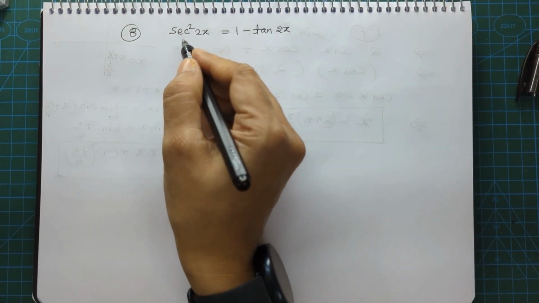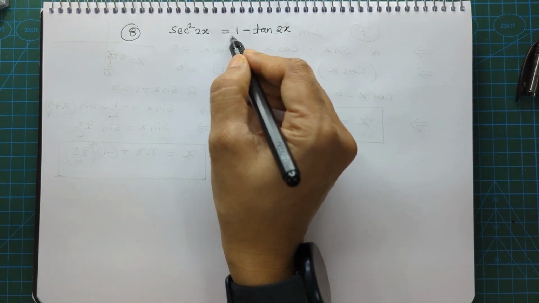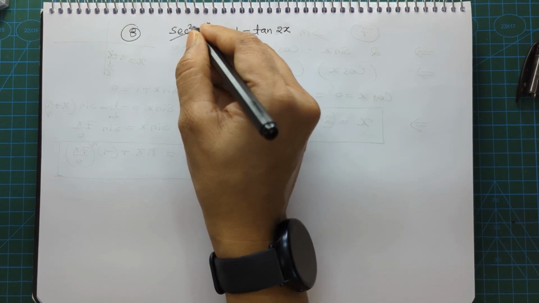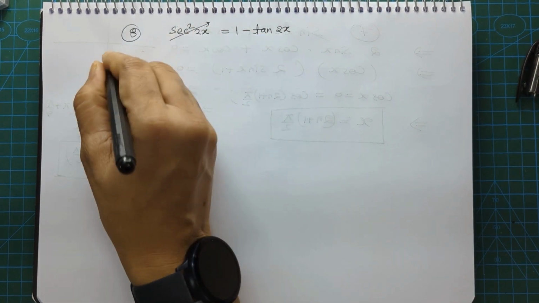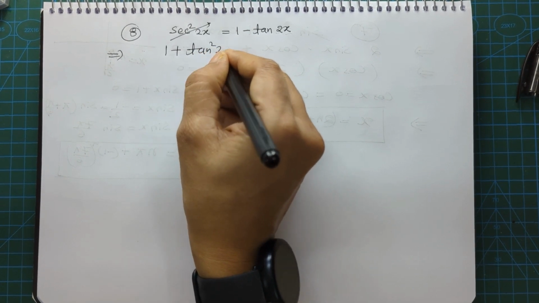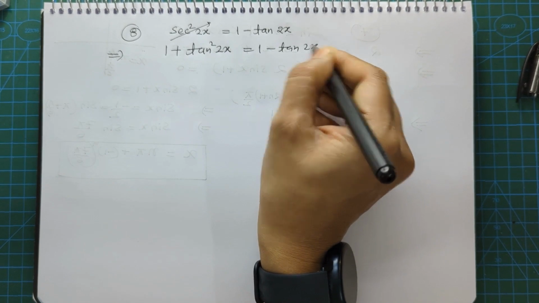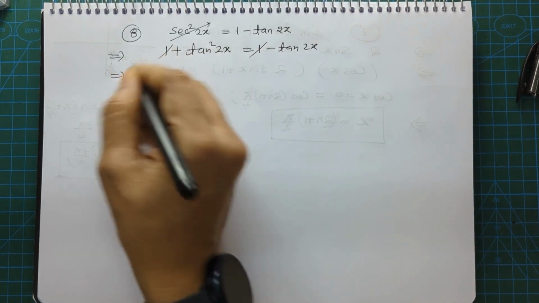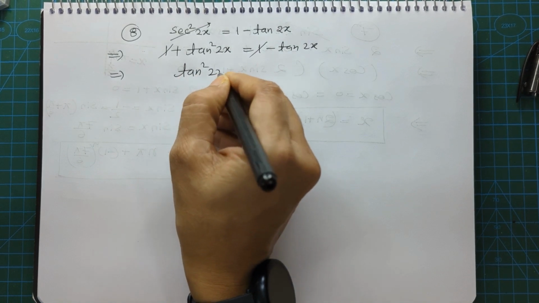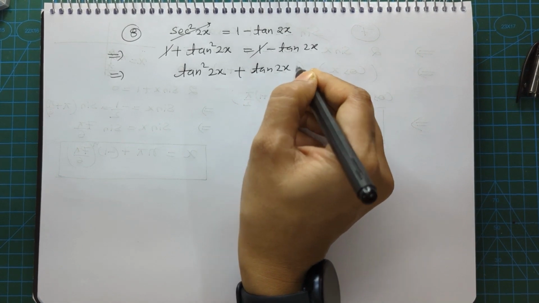Question number 8. We are supposed to find the general solution of sec square 2x is equal to 1 minus tan 2x. We will write sec square theta as 1 plus tan square theta. Right side as it is, 1 minus tan 2x. We can cancel the like terms and transpose this to the other side to get a standard form of the equation. So tan square 2x plus tan 2x is 0.